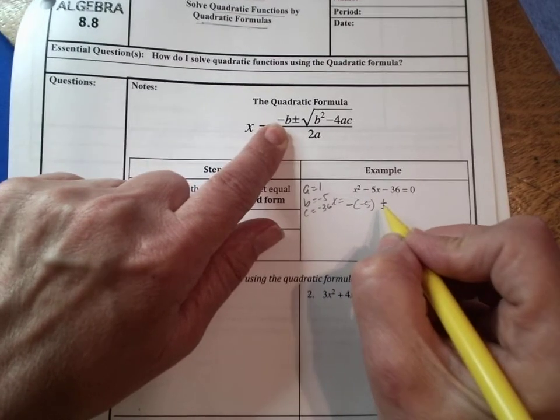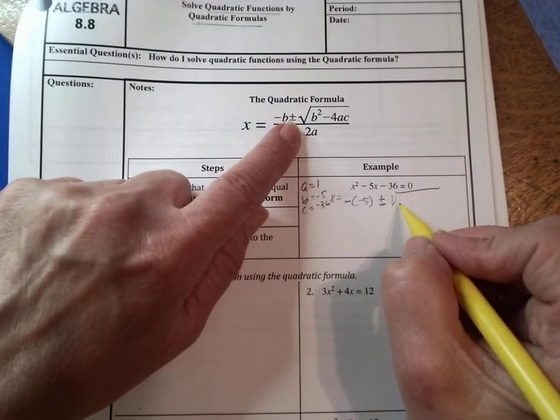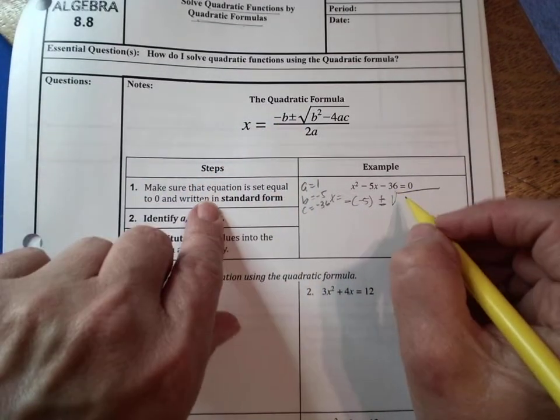Oh, God, I'm so sick of my dogs. Sorry, guys. Oh, somebody must be delivering something.